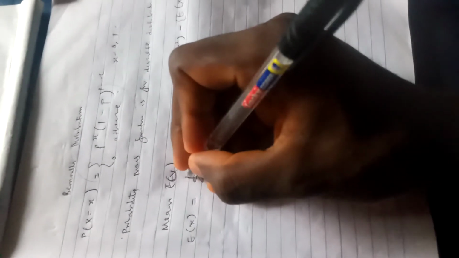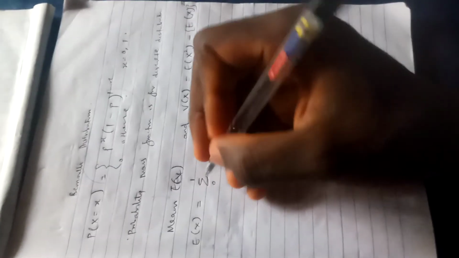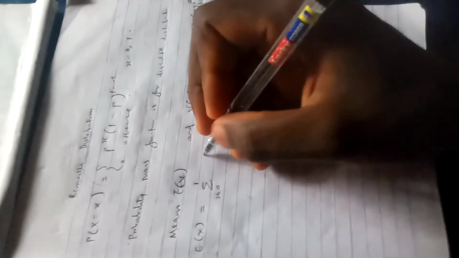So the expected value of x is equal to the summation, x ranges from 0 to 1, of x times p_X(x). And p_X(x) is what?